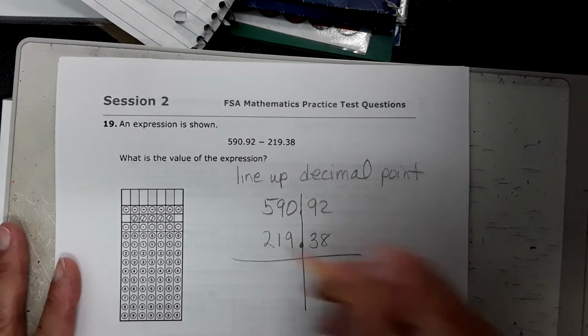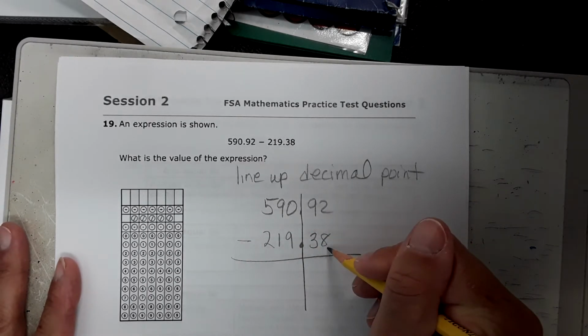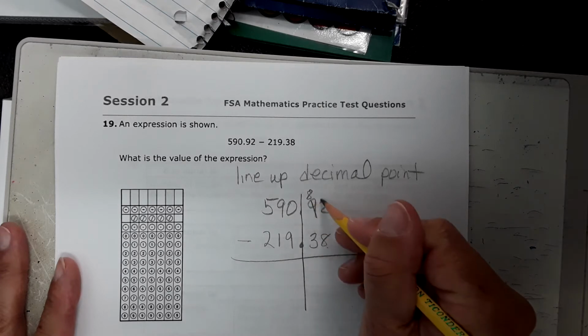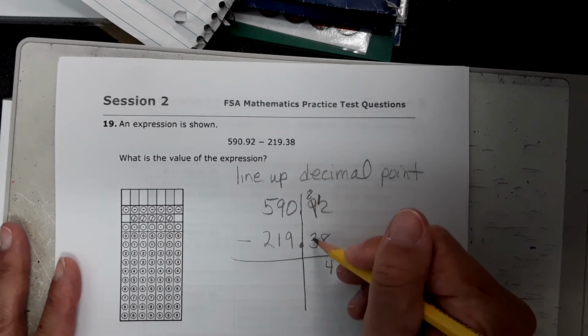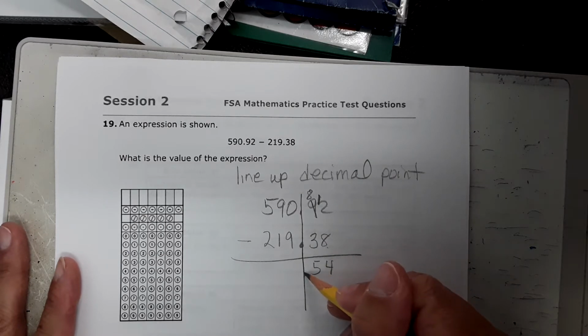All right, so we have to subtract. I can't take away 2 from 8, so I'm going to have to borrow. This becomes an 8, this becomes 12. 12 minus 8 is 4. 8 minus 3 is 5. Bring down the decimal point.